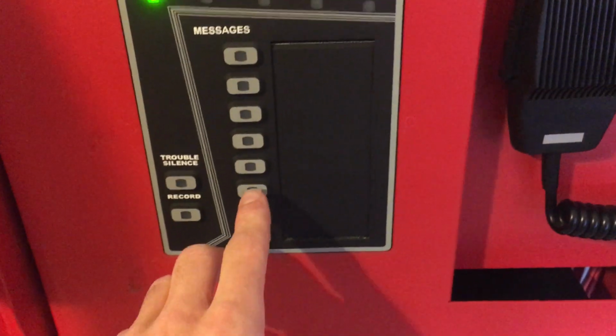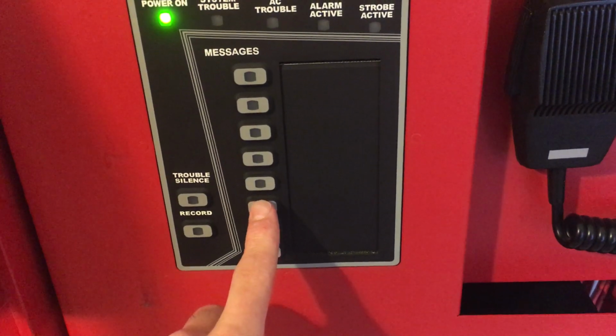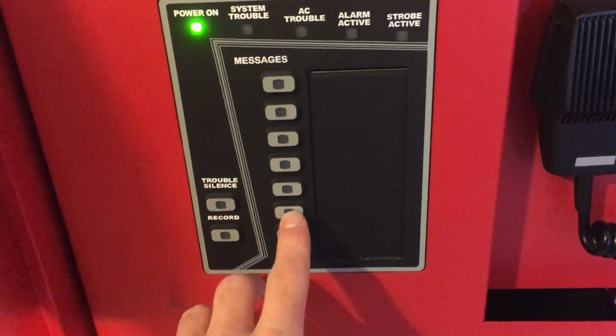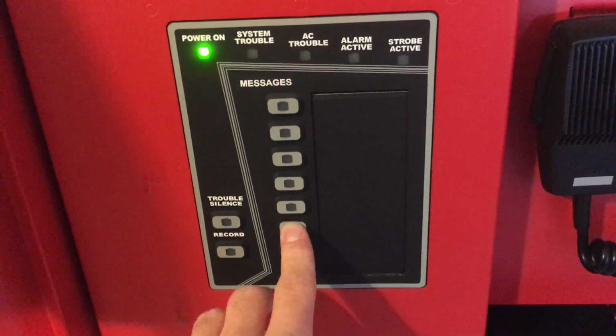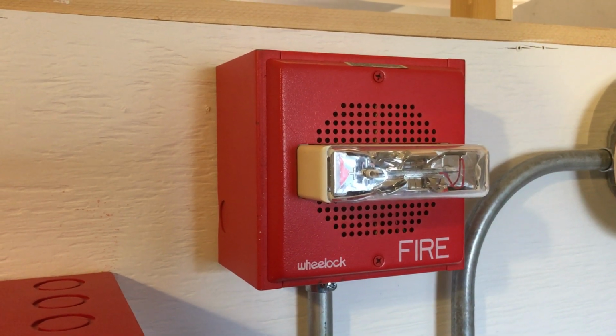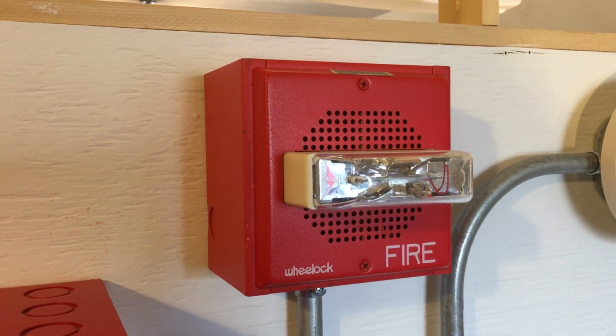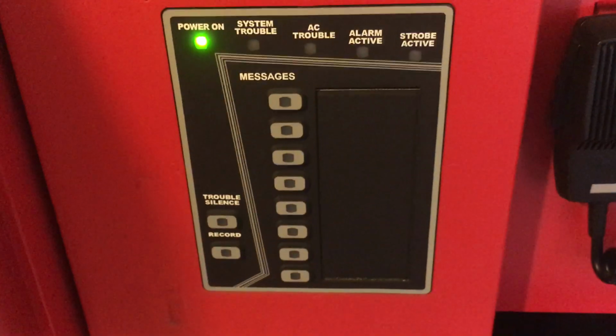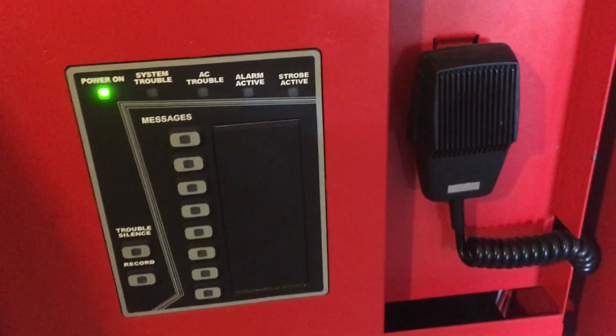And the sixth and final message here was programmed to only be the horn tone, or the temporal 3 tone. They didn't choose to put a message after it, so we'll go ahead and demonstrate that. And that's pretty much it for all the messages on here. We'll go ahead and demonstrate the microphone for this video.